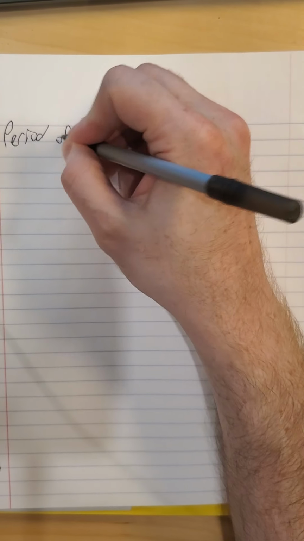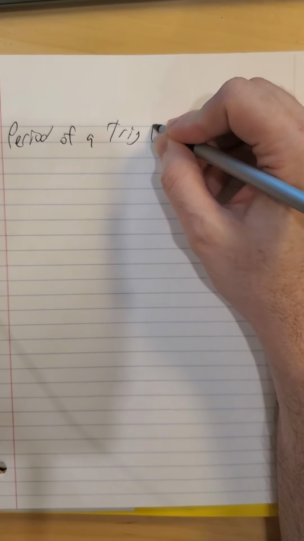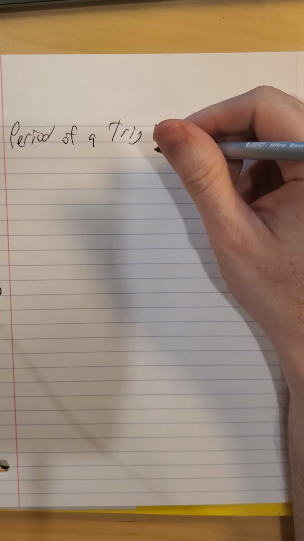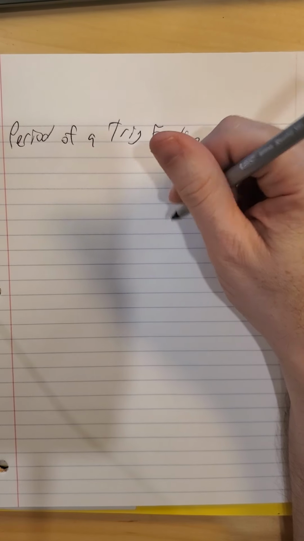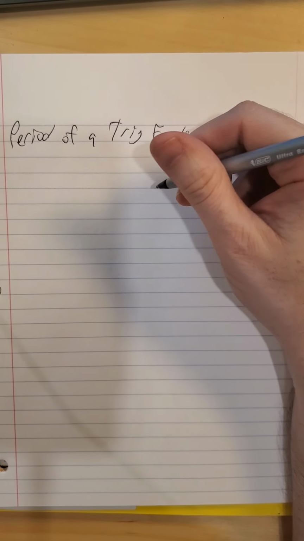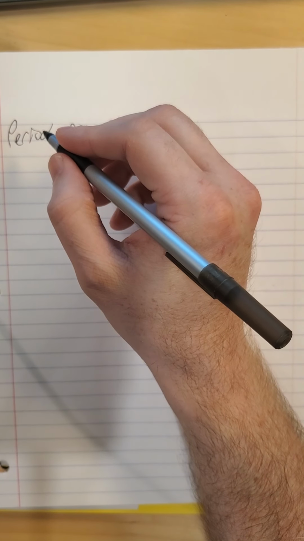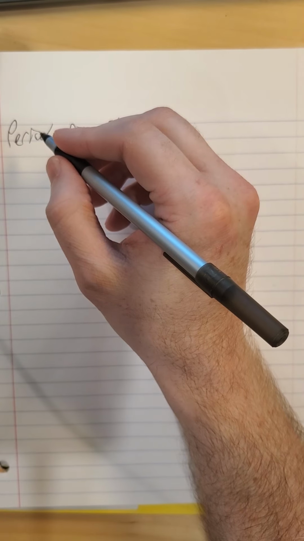Alright, so next up we talk about the period of a trig function. So if you recall, 2 pi is 1 full revolution on the circle, so for sine and cosine and their partners cosecant and secant, 2 pi is 1 period.